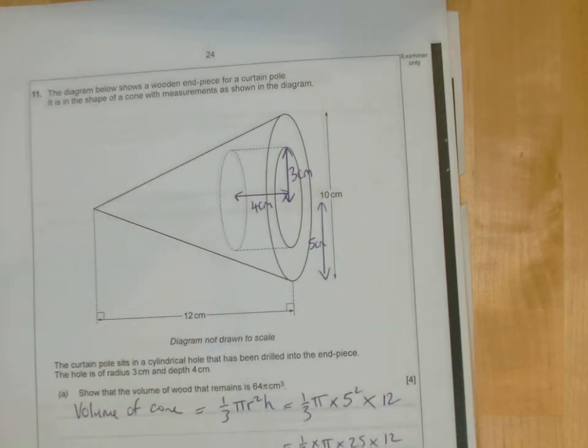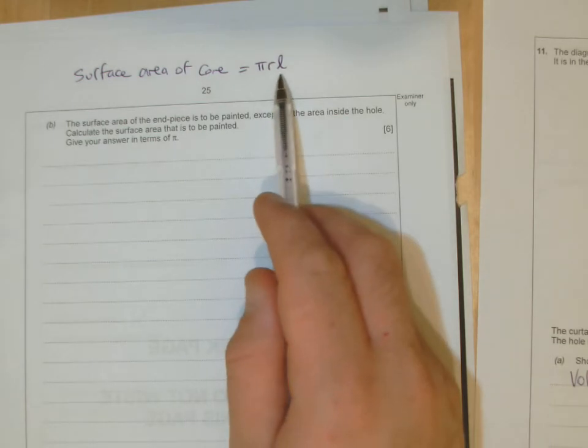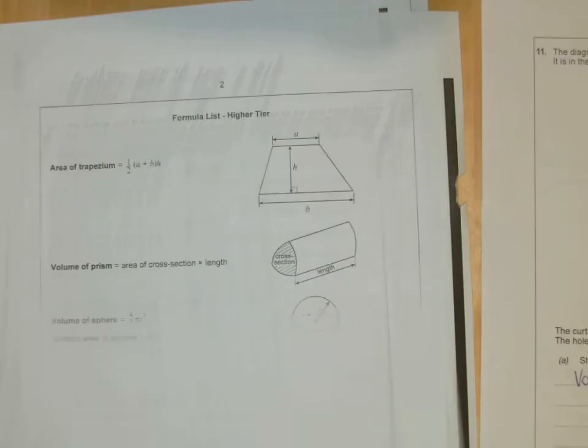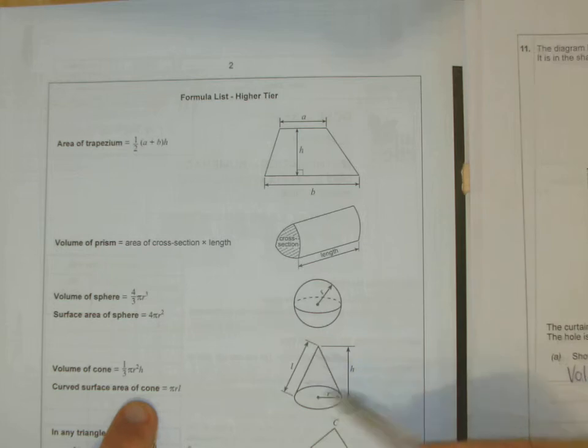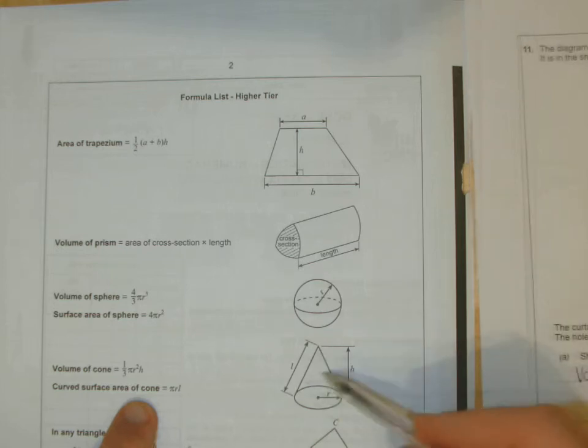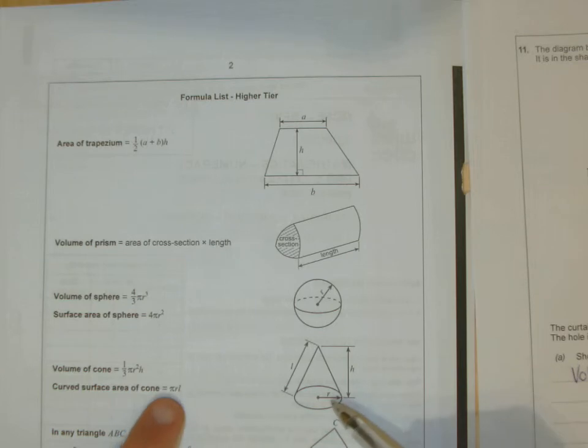But we need the surface area of the cone, and I've written the formula up here. It's not something I remember, right? It's something that's written on page 2 on the formula list. It says there curved surface area of cone. So the curve, because the curve's round, but ultimately the surface area of this cone is given by this formula, pi RL. So of course pi we know, R is the base radius of the cone.